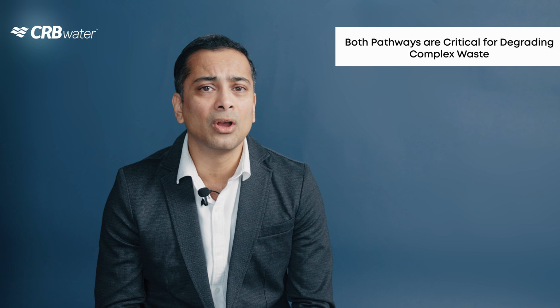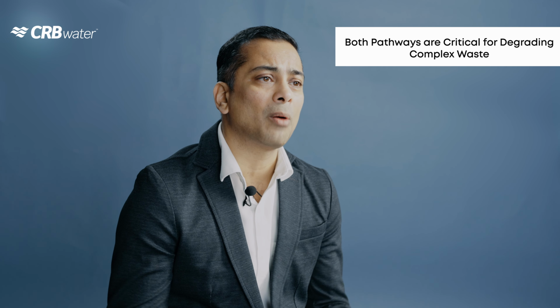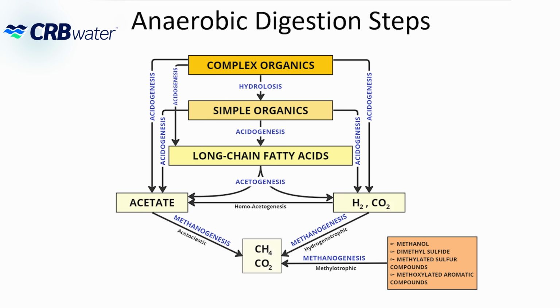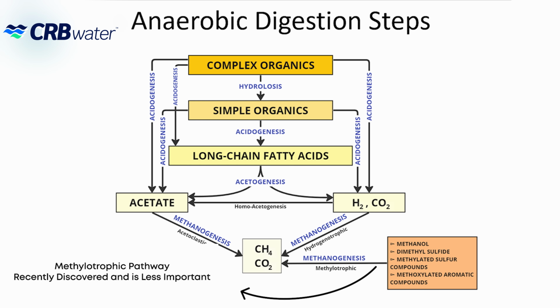Both these pathways are critical for successful operation of anaerobic reactors fed with complex substrates. The methylotrophic pathway has been discovered recently, and it is supposed to be of less importance in anaerobic digestion environment due to its lower contribution to the total methane generated in the process.